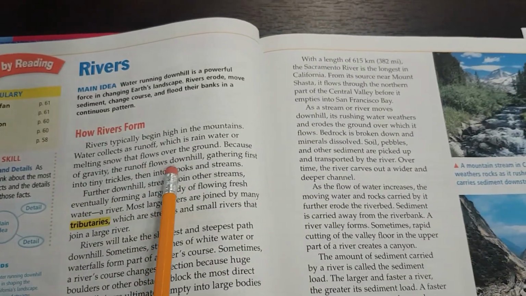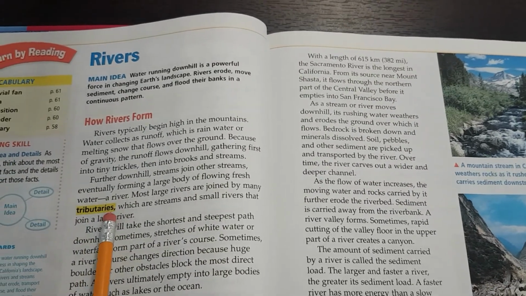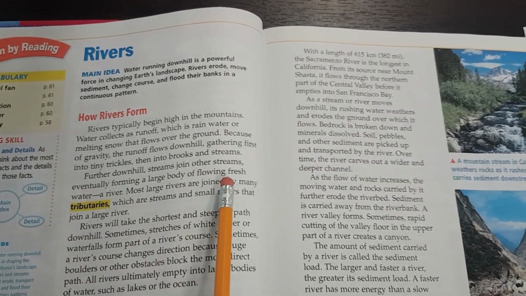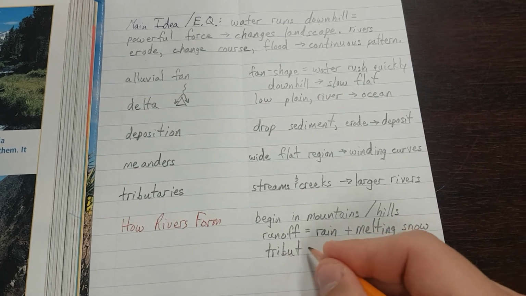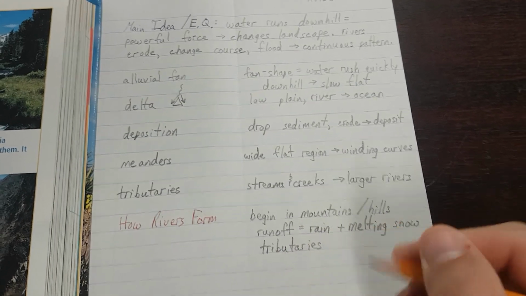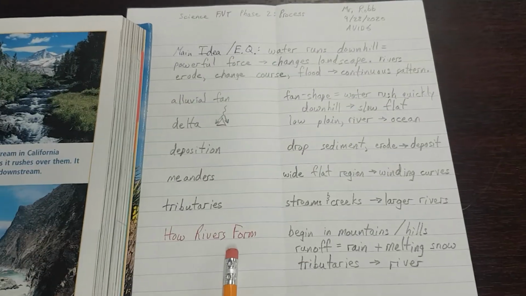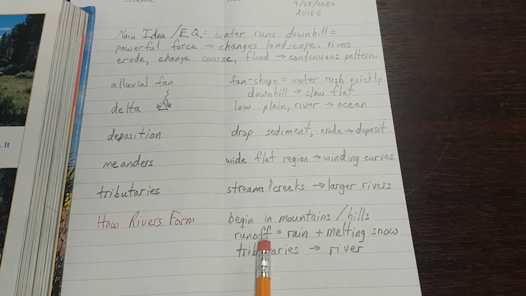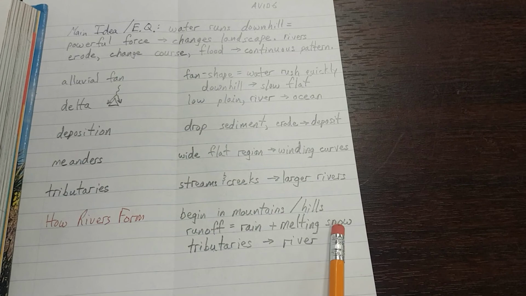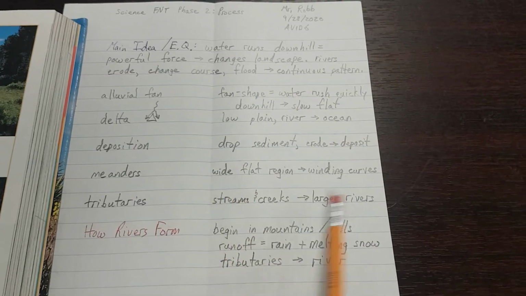Okay, we know that gravity makes it flow downhill. And now we know about the brooks and the streams and the tributaries, right? So let's go ahead and use that word, tributaries, T-R-I-B-U-T-A-R-I-E-S, arrow, river, R-I-V-E-R. So rivers begin in mountains and hills at a higher elevation. The runoff could be rain, or it could also be melting snow. Tributaries collect to form larger rivers, just like we said there.